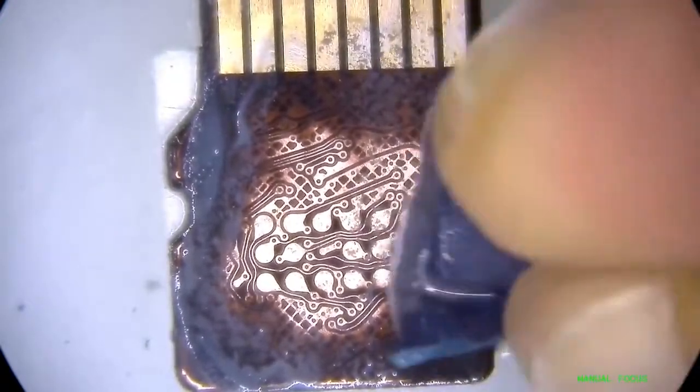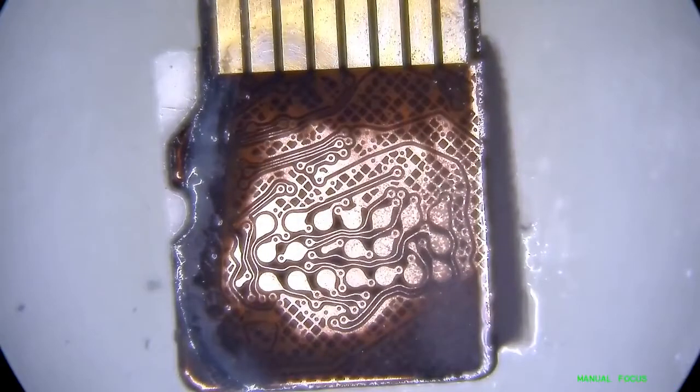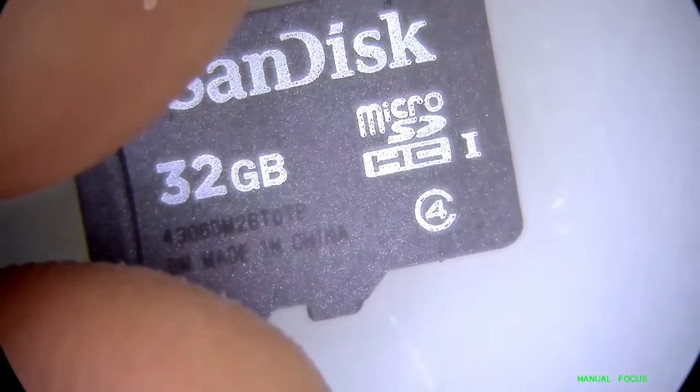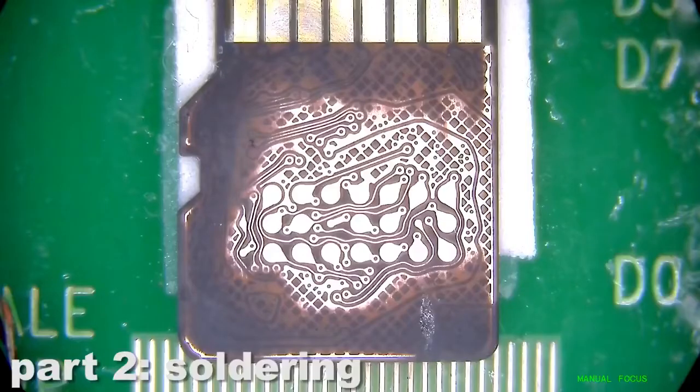So this is almost done, and it's almost ready to go. This is what it will end up looking like once you finish. Nice shiny surface is what we need to get, because if there is any acrylic between the pad and the solder, you're not going to be able to solder the device properly. 32 gigs, that's what it looks like once it's dried and ready for soldering.